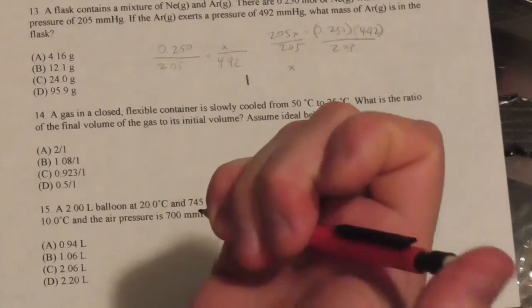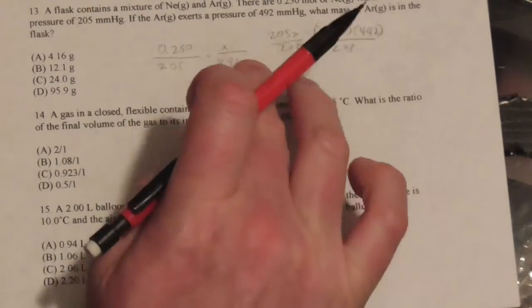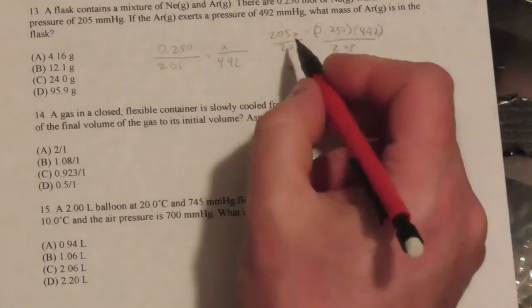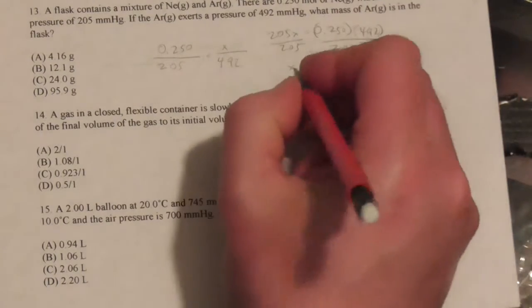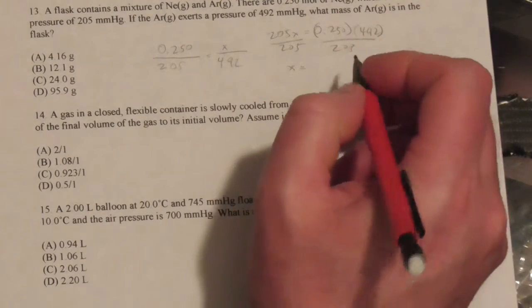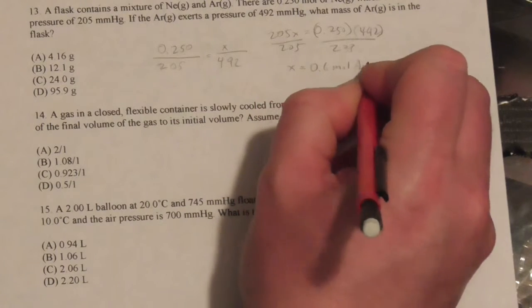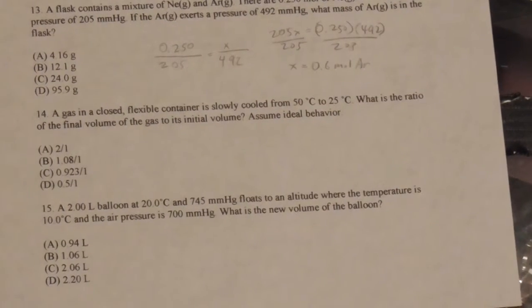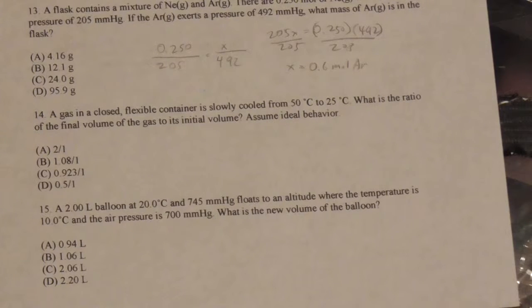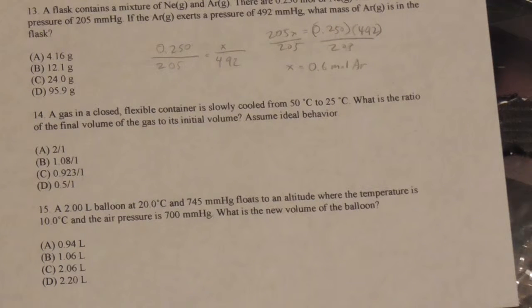argon. And again, the understanding here is that any mole of a gas exerts the same pressure under the same conditions. So X equals 0.6 moles of argon. I go over to my periodic table and I find out that argon, its molar mass is 39.9.